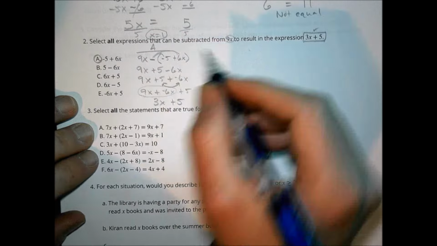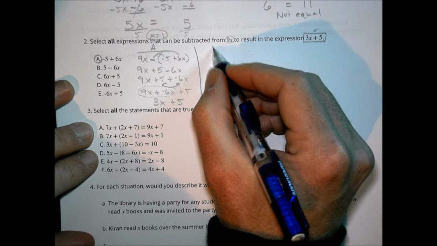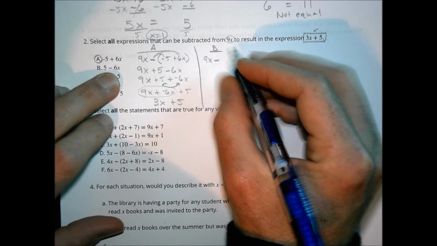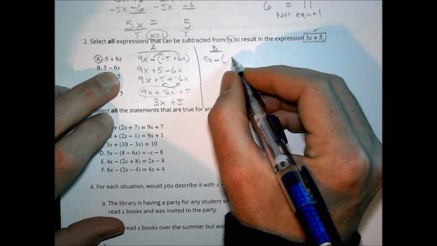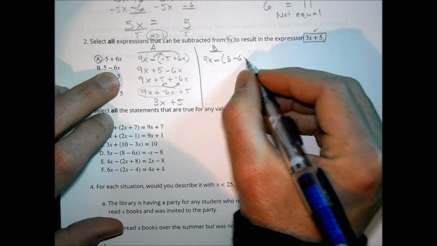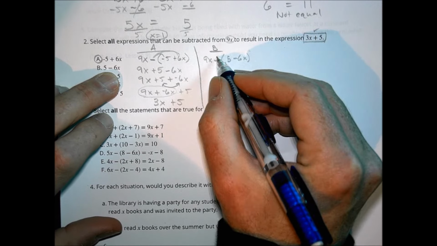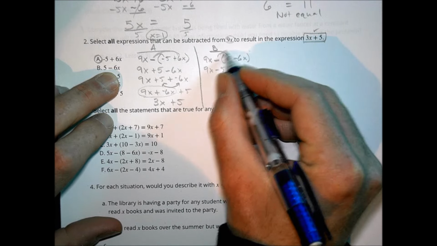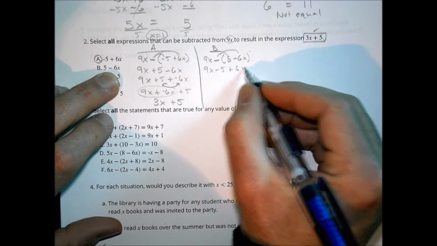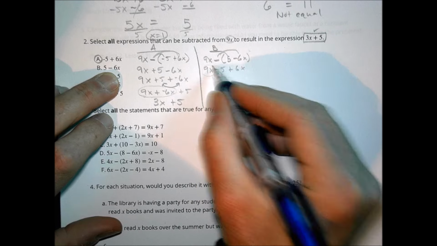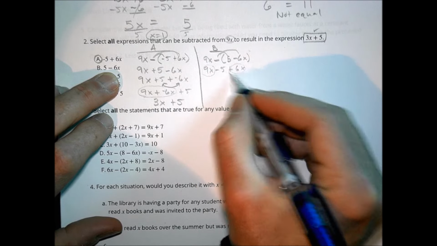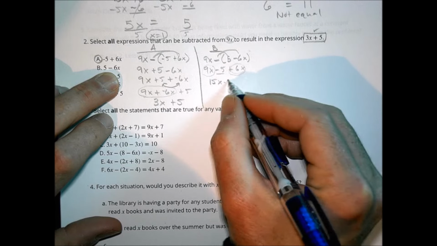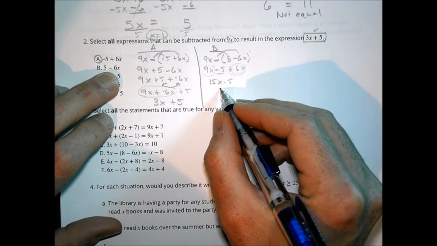Okay, let's look at B. B, we have 9x minus, and we put that in parentheses, 5 minus 6x. So again, we're going to bring down the 9x, we're going to distribute, so that becomes minus 5, and this becomes a plus 6x. So a 9x and a plus 6x together combine to give me 15x minus 5. That does not work, so it's going to be a no.